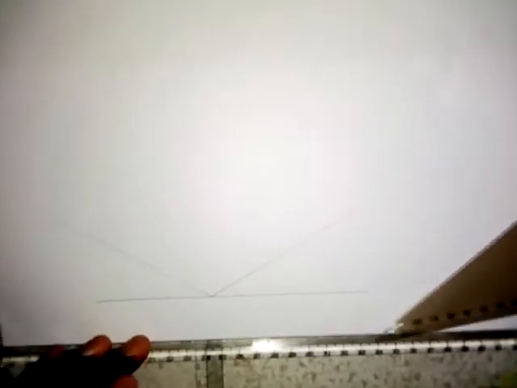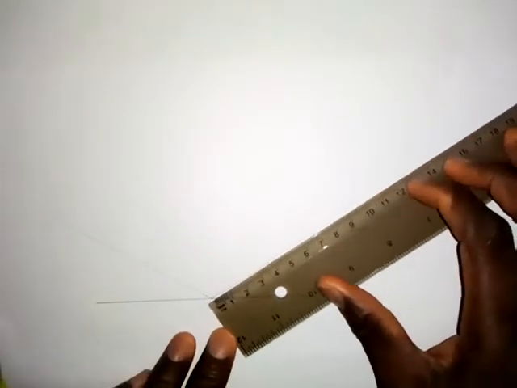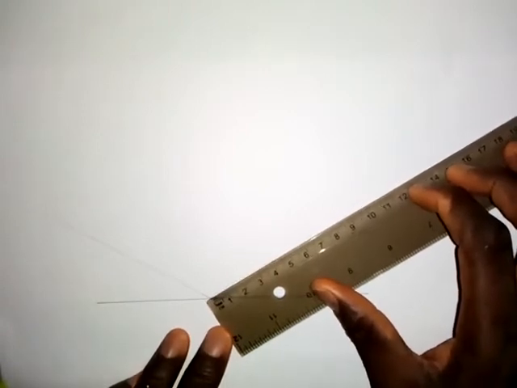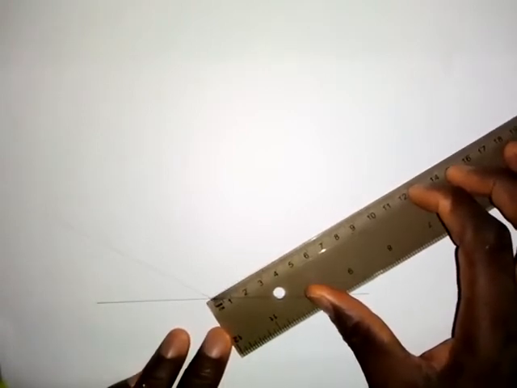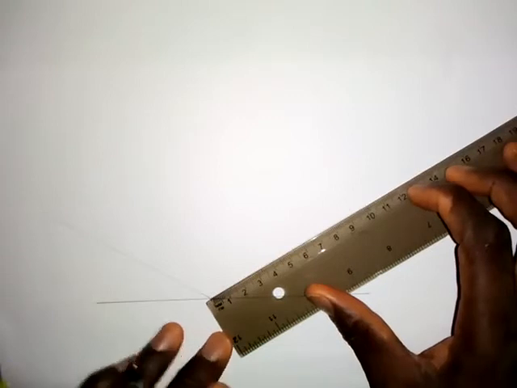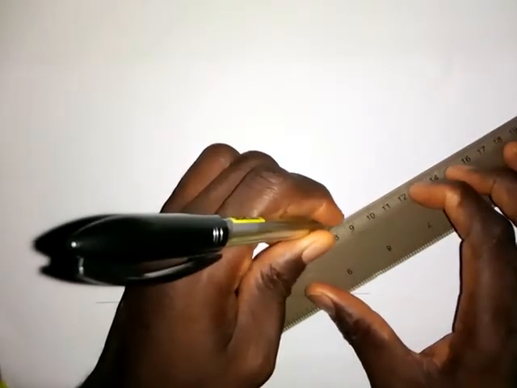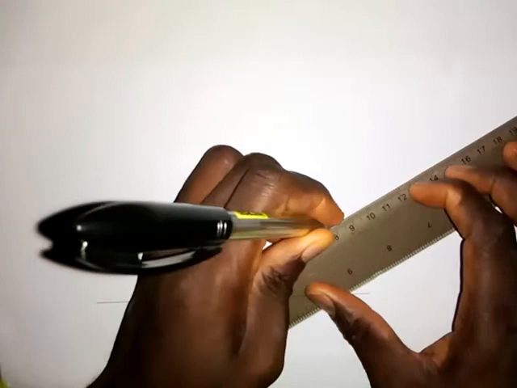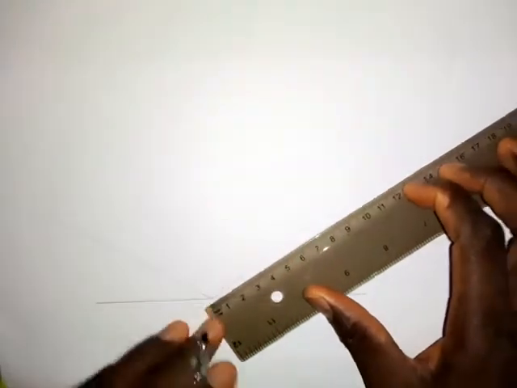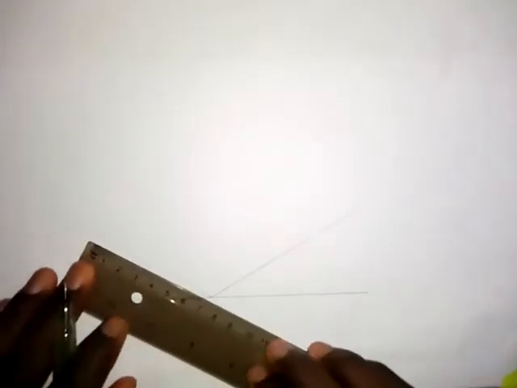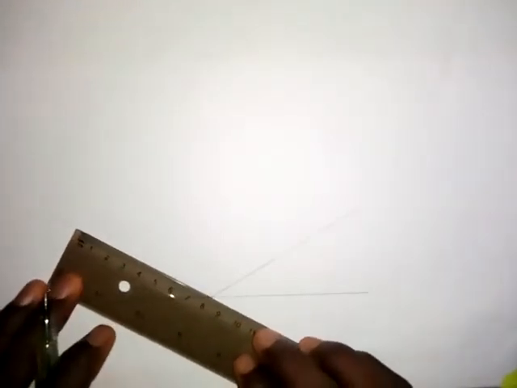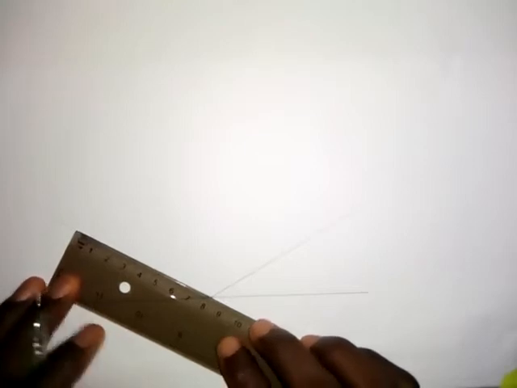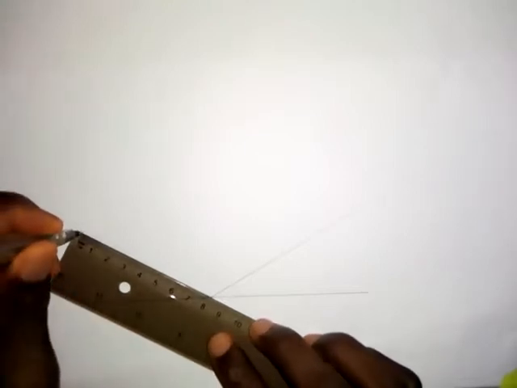So what I mean is this: on this line here, measure 80 mm from this point. So this is my 80 mm, and here also you do the same thing. Take 80 mm on the left receding line, so from here, we have 80 mm.